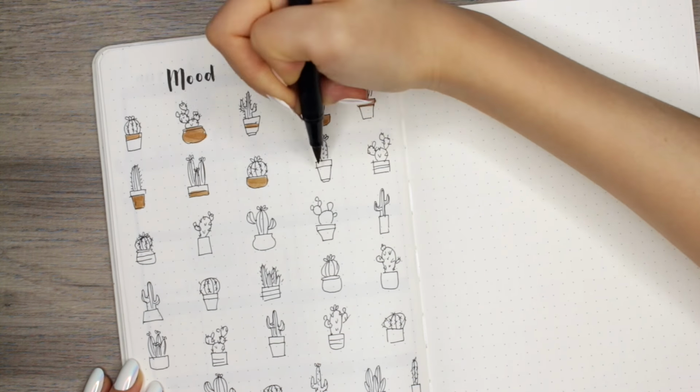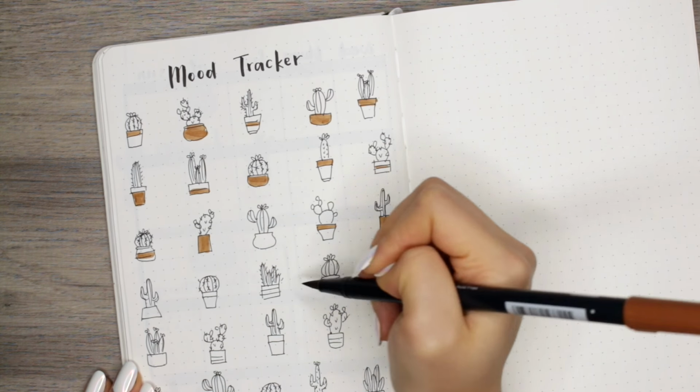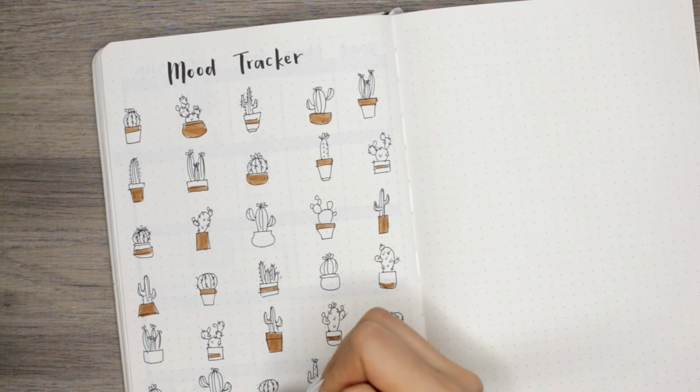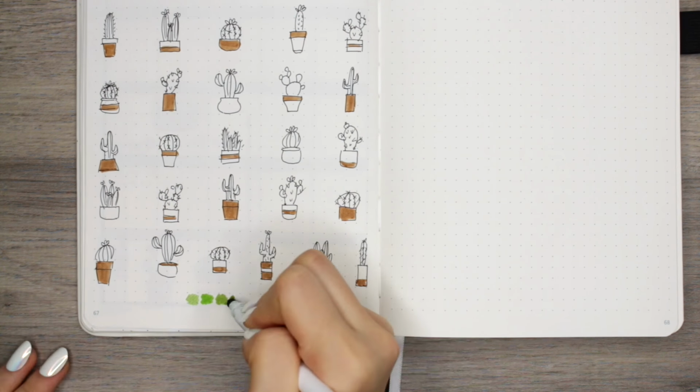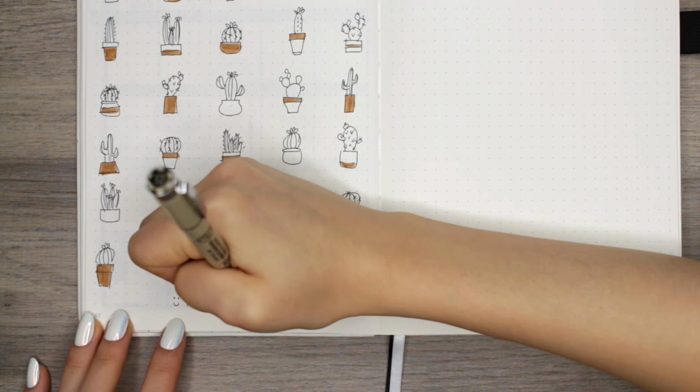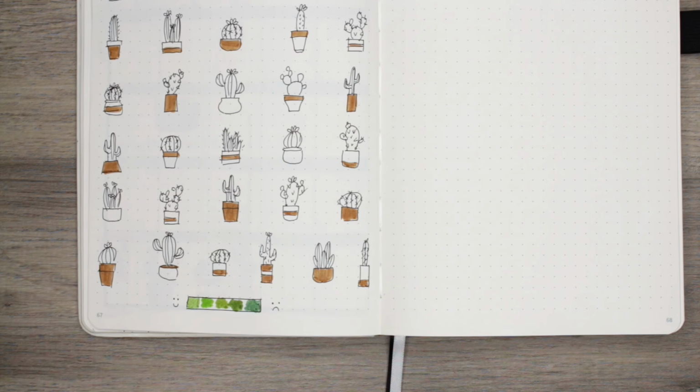Oh, I did color in the pots with the brown to again give it more of a cohesive look, because I figured there's going to be a lot of different greens going on, so I might as well use the same type of brown. Oh yeah, here is the sort of scale that I drew, telling myself what color means what mood.